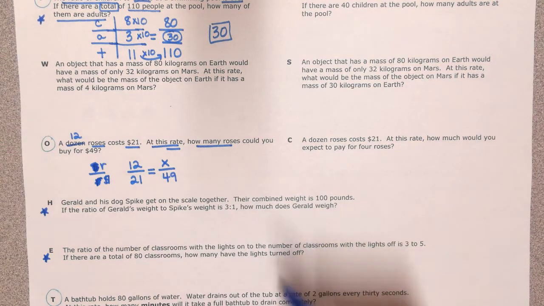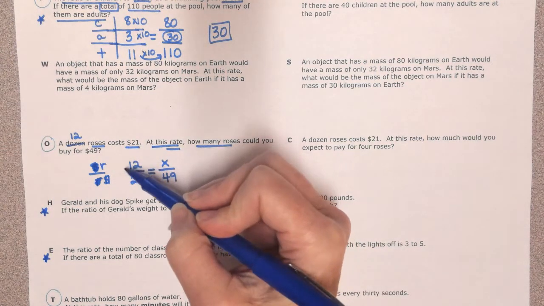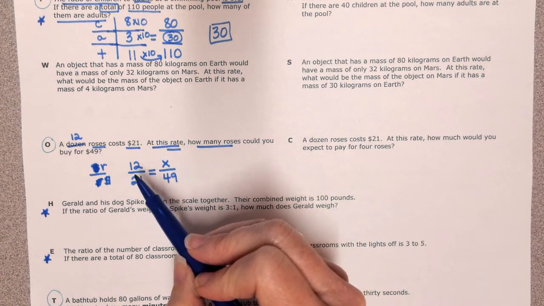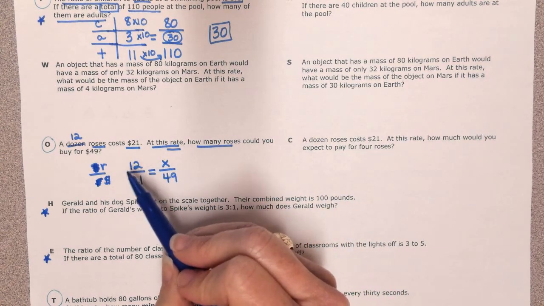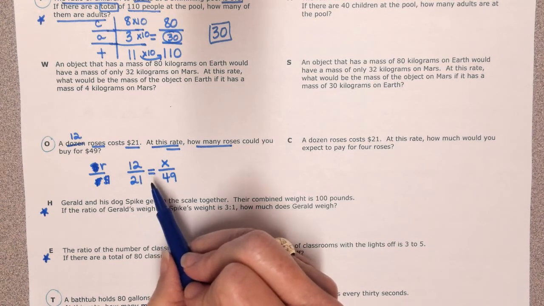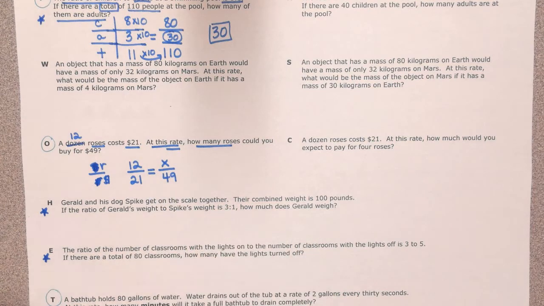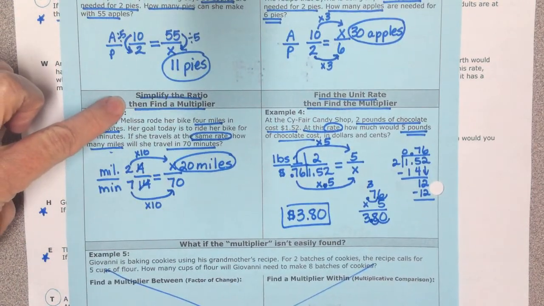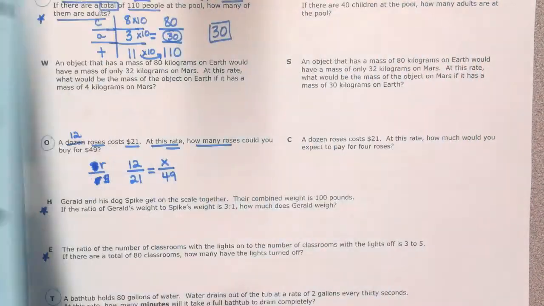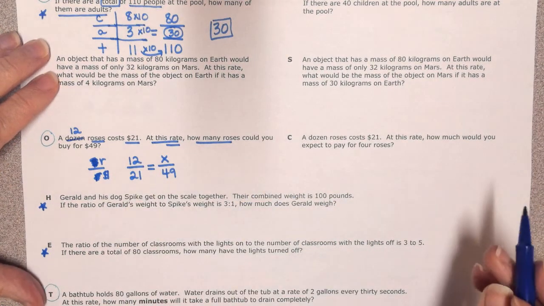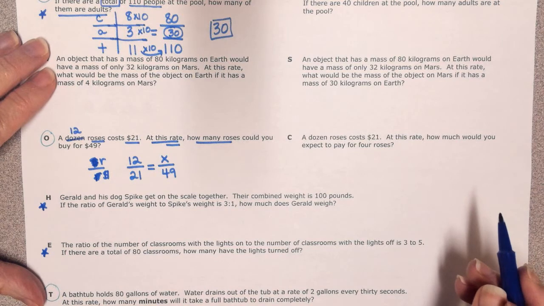Now remember, you've got to look for a multiplier. See if you can find a multiplier between. Well, I look at 12 to 21. I don't know what to do to 21 to get to 12. There's not a multiplier there. I don't know the multiplier between 21 and 49. So what are my other options? Well, if you take a look at your notes, remember, we can simplify the ratio, right? So let's see if we can simplify this ratio. Look at 12 and 21. What can 12 and 21 both be divided by?